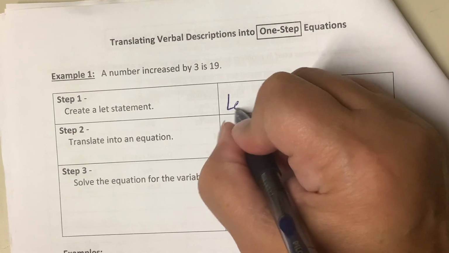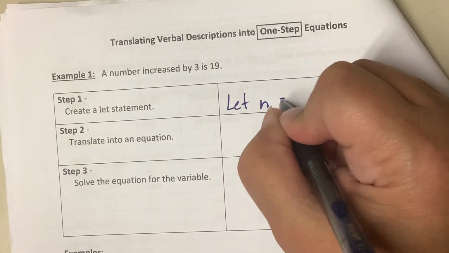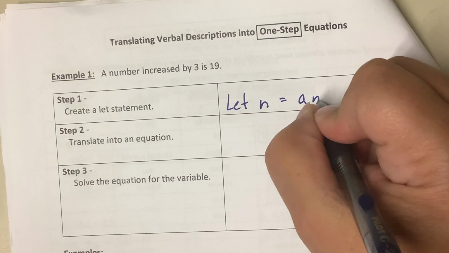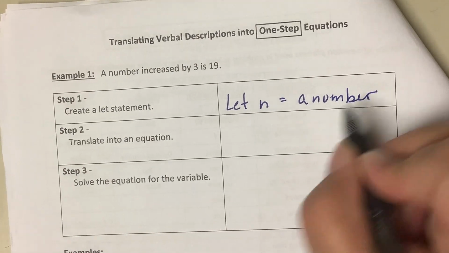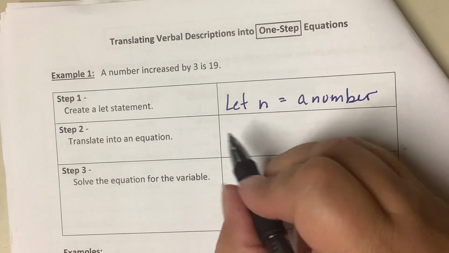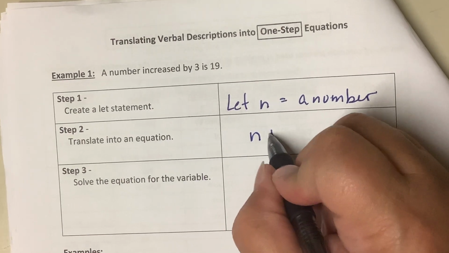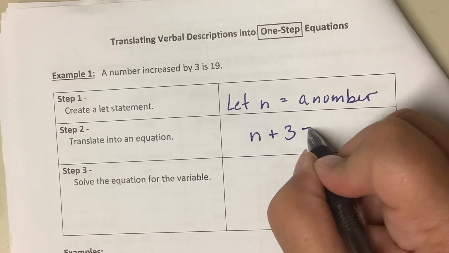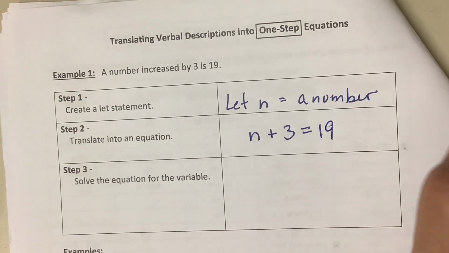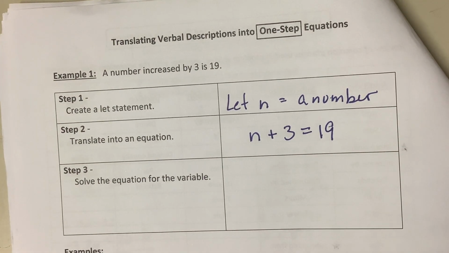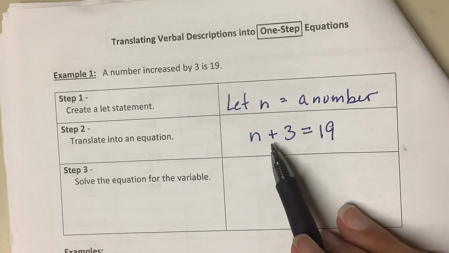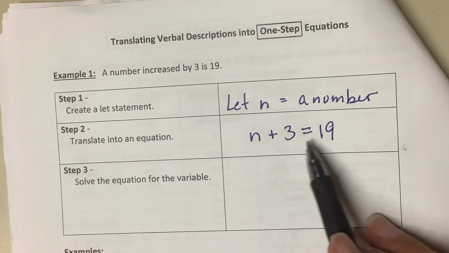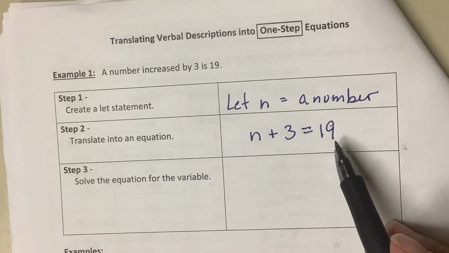Let n equal a number. So start with a let statement. Translate into an equation. A number increased by 3 is 19. Each word is a symbol or a number. A number, n, increased by, that's plus, 3, is equal, 19.